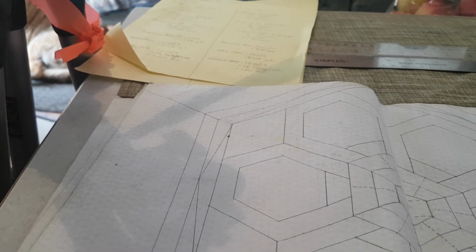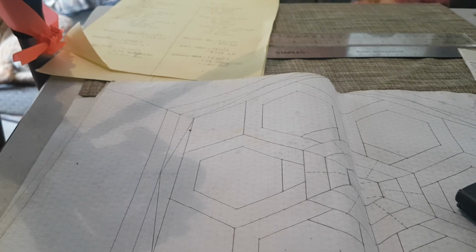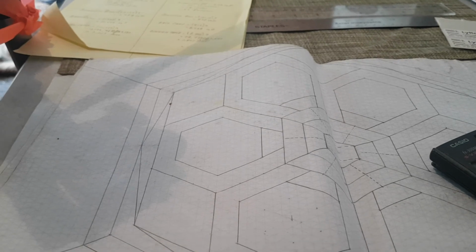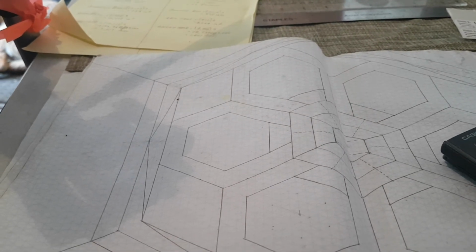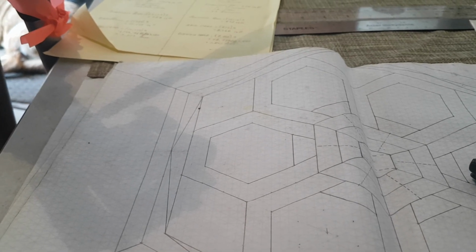I'll try to draw this out. I just want to give you a rough understanding. Once you understand how to calculate all this out, it's actually very easy. So I'm just going to leave it here, and I would like your feedback on this.